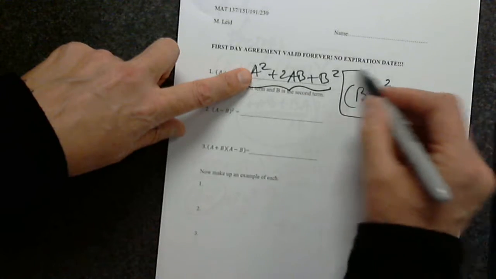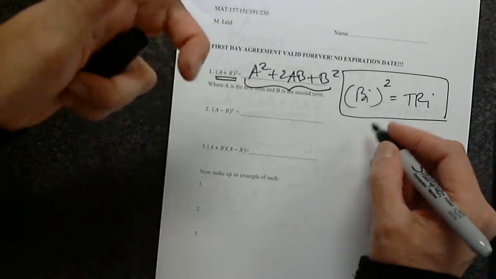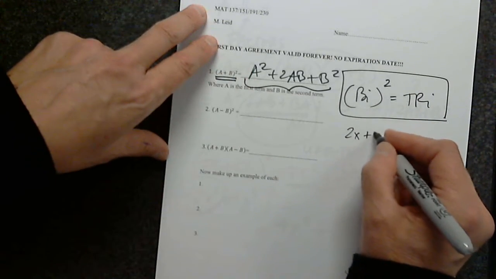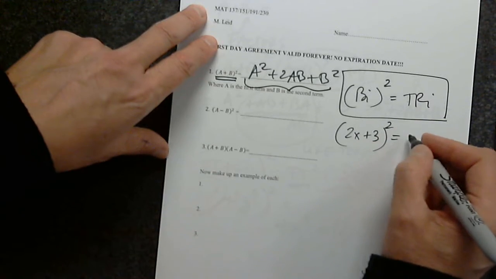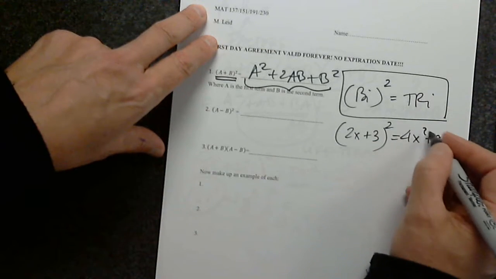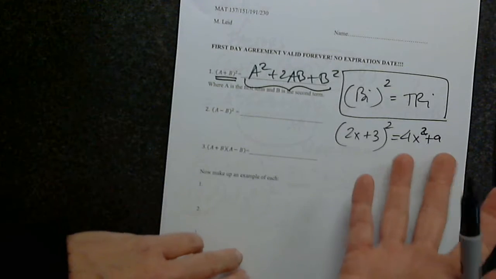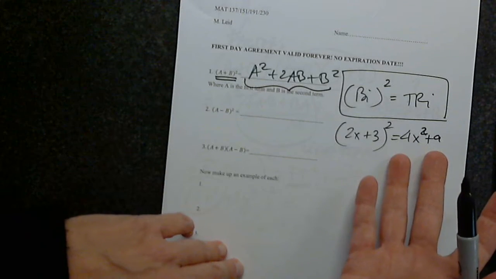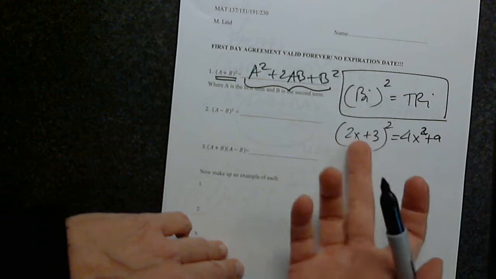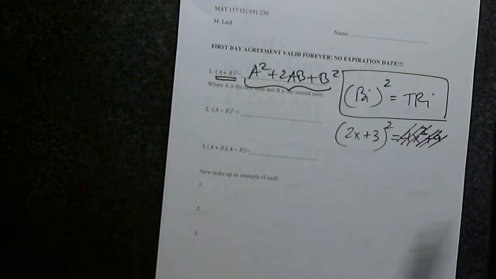So please remember that. Which means if I ask you to square 2x plus 3, you will not say 4x squared plus 9, correct? Because this is a binomial and we expect a trinomial, and we are missing the middle term. Perfect. So can anyone give us the second and the third so we can start?